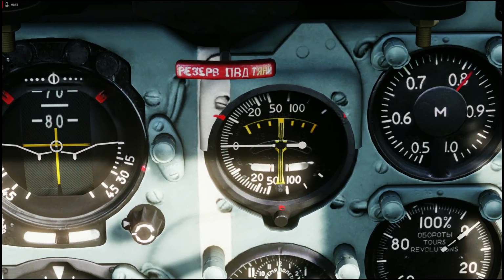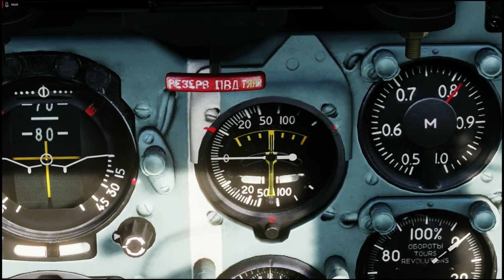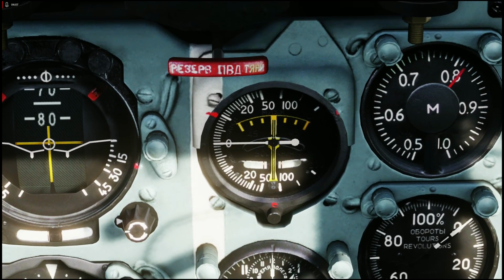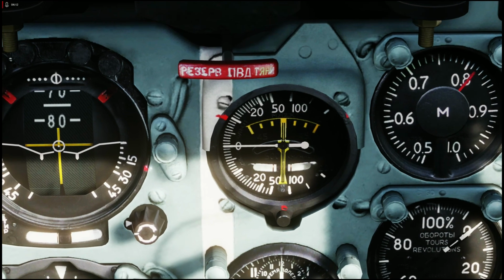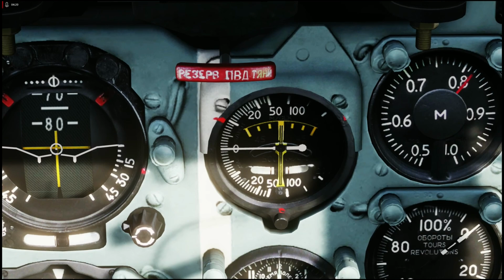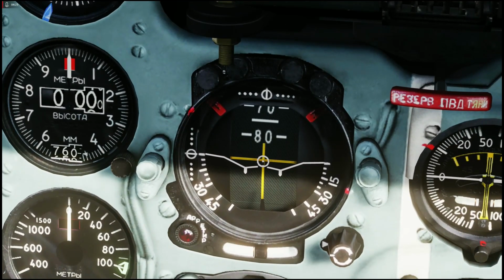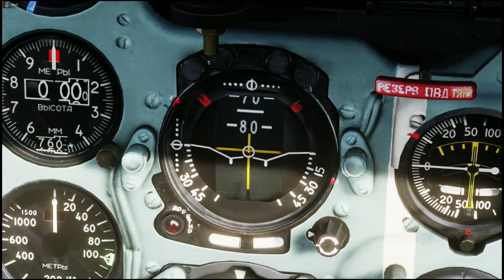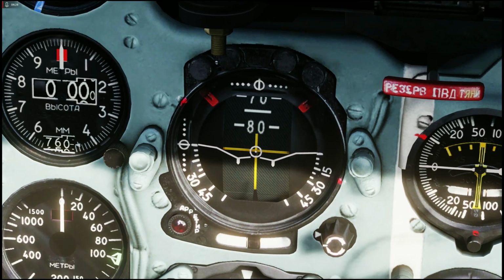Here you have the VVI or VSI, vertical velocity indicator. Some people call it the vertical speed indicator. This dial shows whether or not you're climbing or descending, and it shows it in meters per second. So if this dial is above 0, you're climbing. If it's below 0, you're descending. So this dial shows whether or not you're going up or down. The other dial does not. That dial shows whether or not you're pointing up or down.